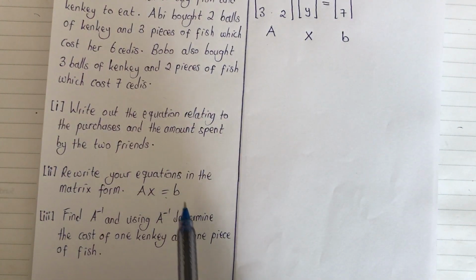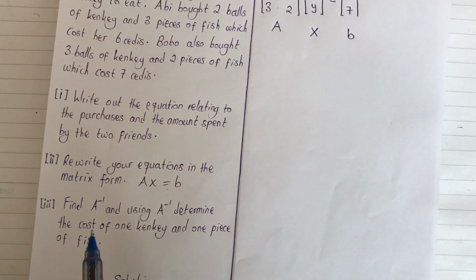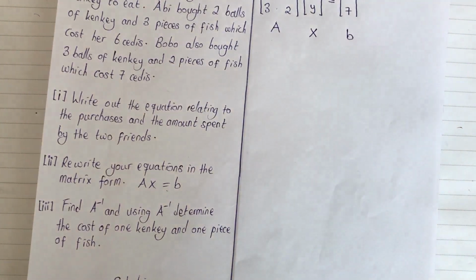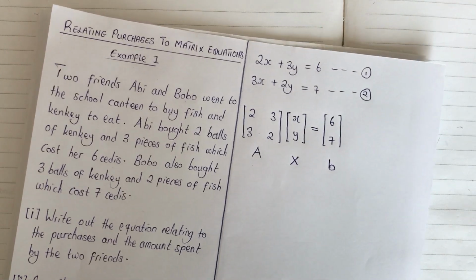Now let's move on to question 3. Question 3 said find A inverse, and using the inverse determine the cost of one kinky. Find the value of x and y. So now let's move back to the question.